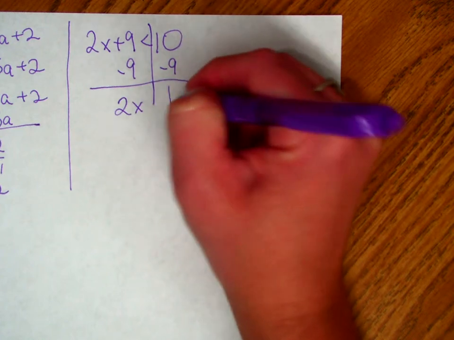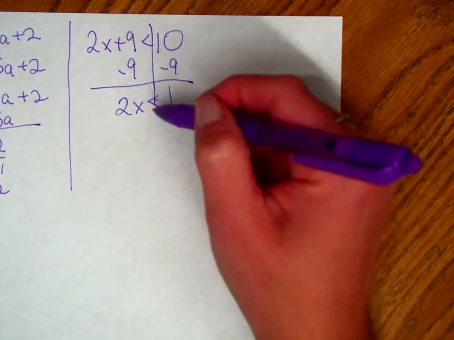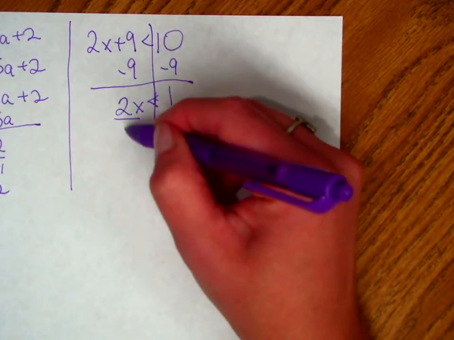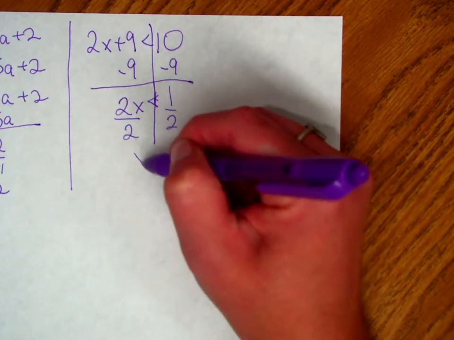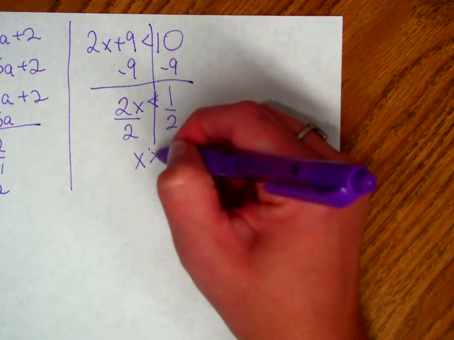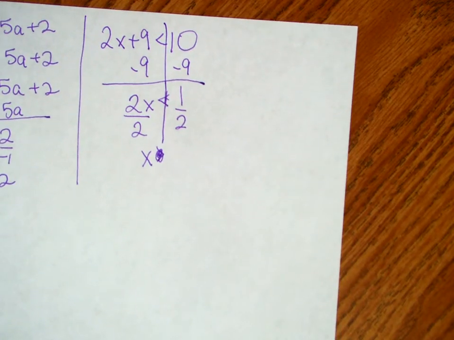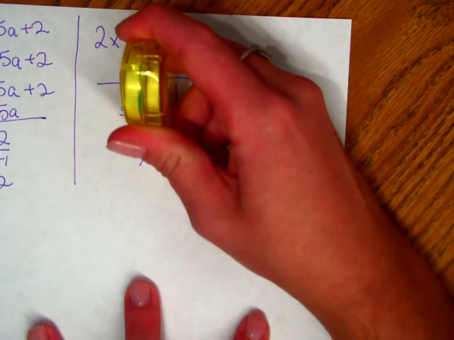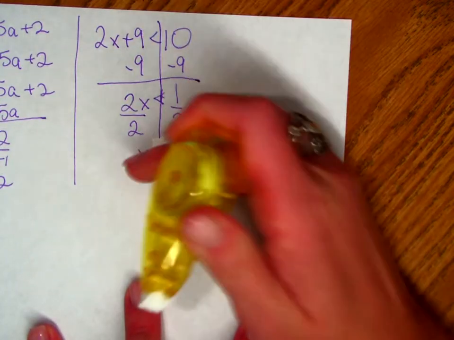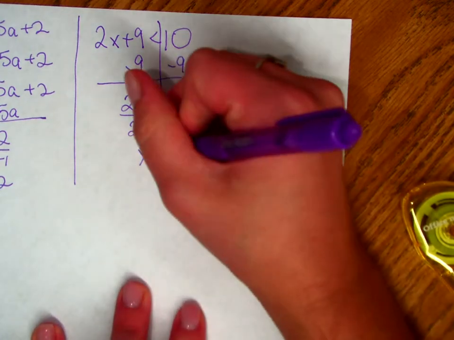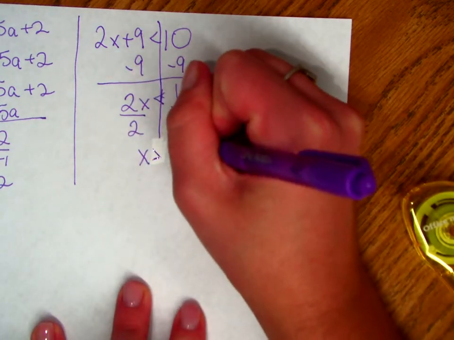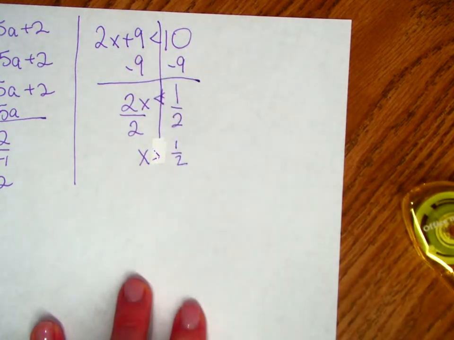So 10 minus 9 is 1. I can keep bringing down your inequality. You don't have to. So I'm going to divide by 2. If you remember, if you divide by a negative, you switch your sign. But if you divide by a positive, you keep it the same. So in this situation, even though I decided to switch the sign, I was wrong. It should still be x is greater than 1/2.